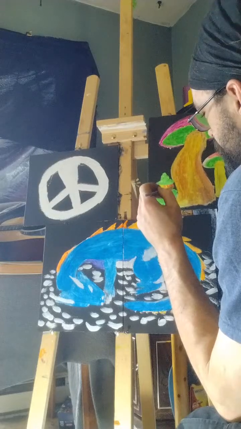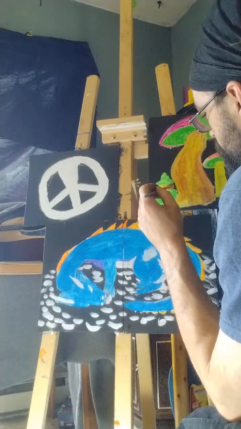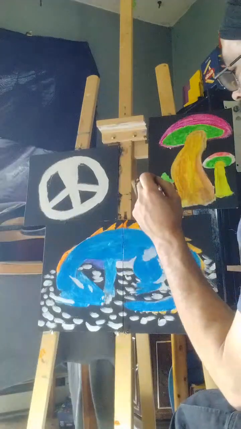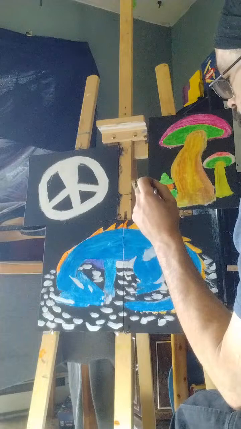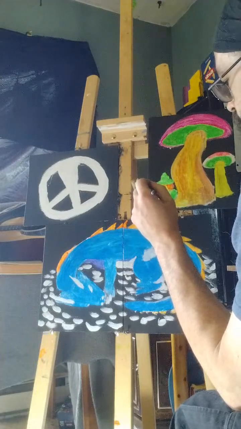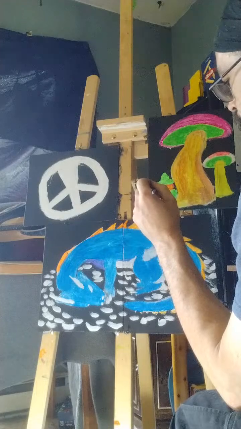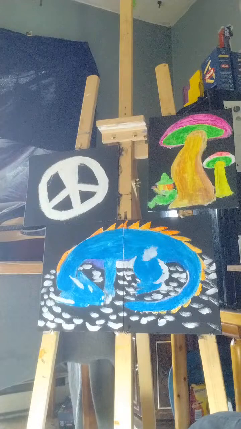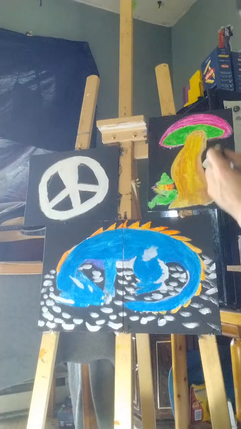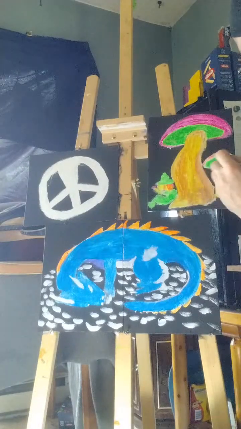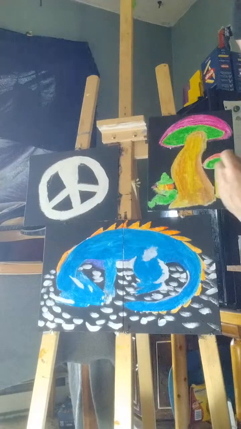Very redheaded little elf dude, just to be stereotypical about it. Hitting his little pipe. That's the pink. Yeah. Oh, that's the red.